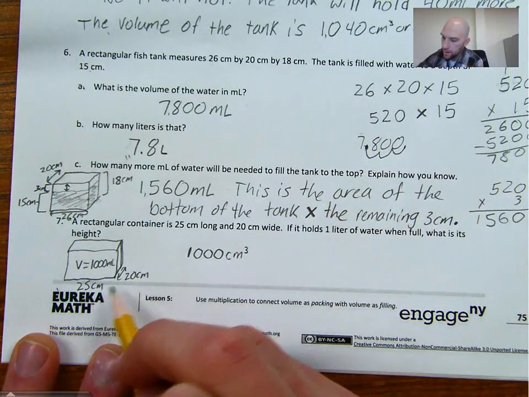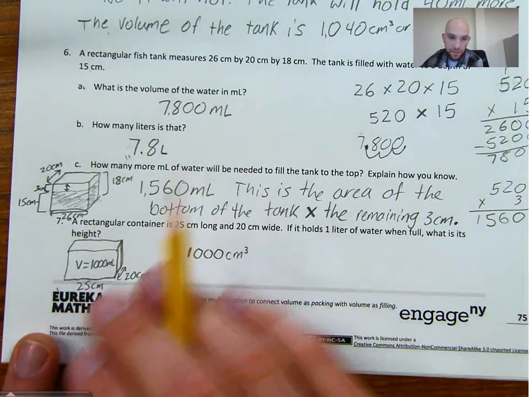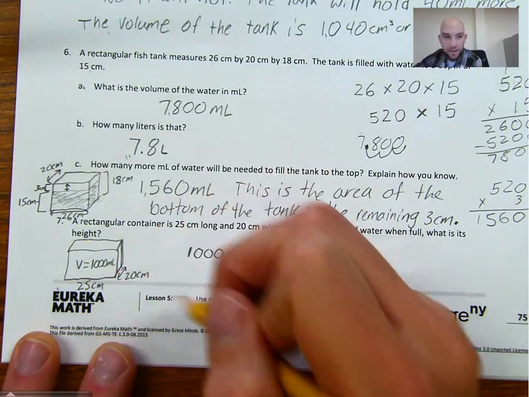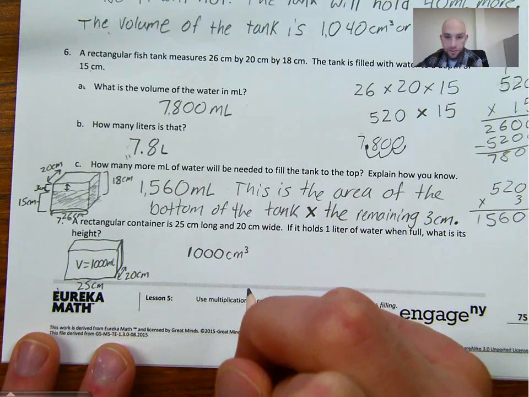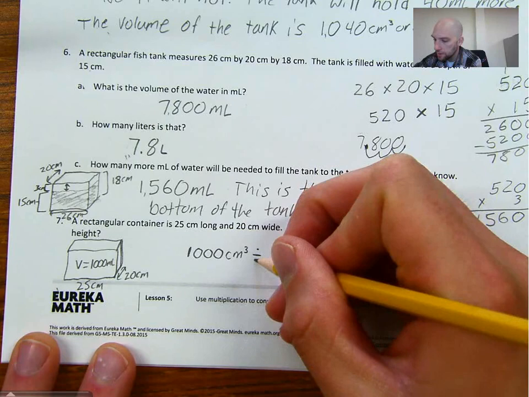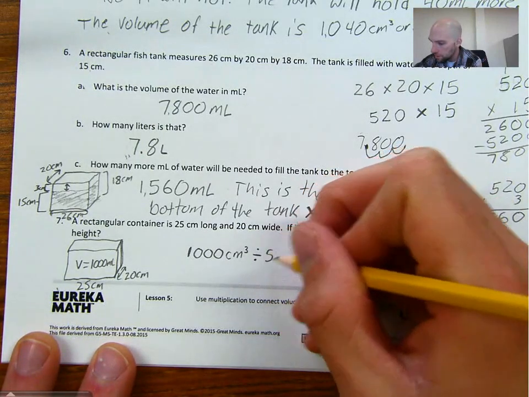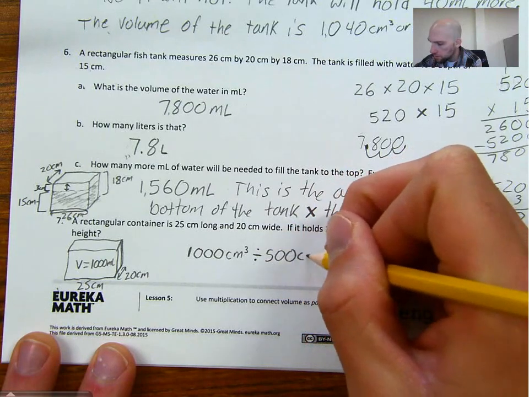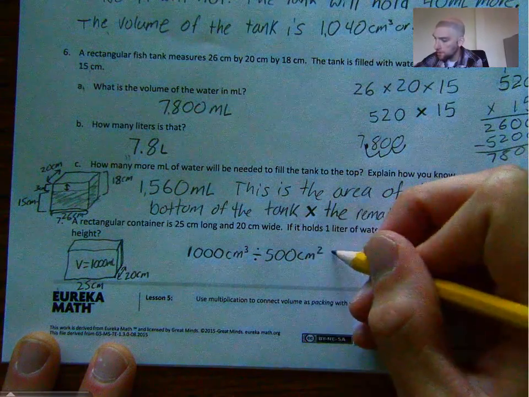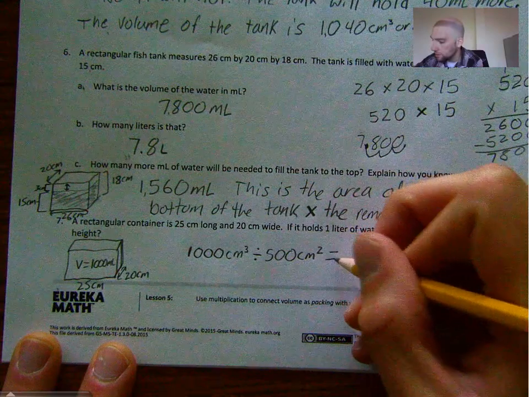and I know that my area of one of my surfaces, the bottom of this container, is going to be 25 times 20, which is 500, I just need to divide by 500 square centimeters. It'll give me my remaining side. Well, 1,000 divided by 500, that's half of 500, so it's going to give me 2.